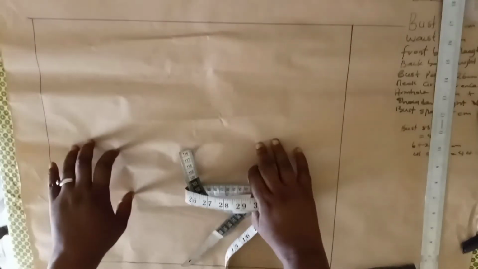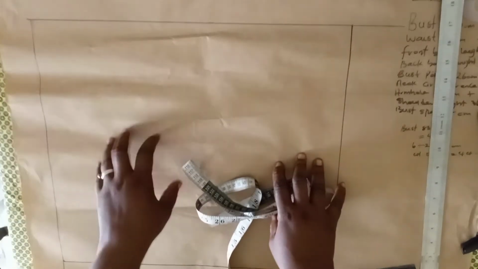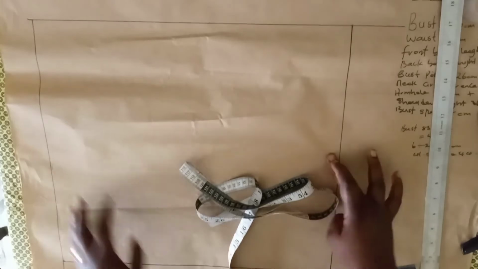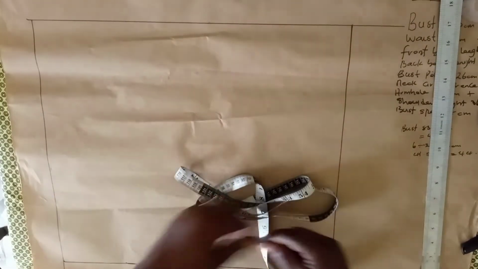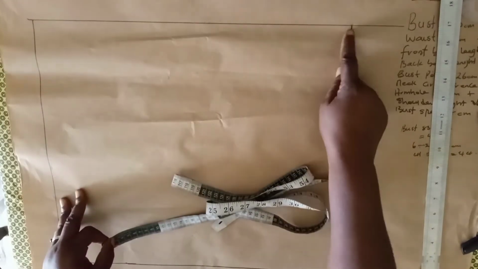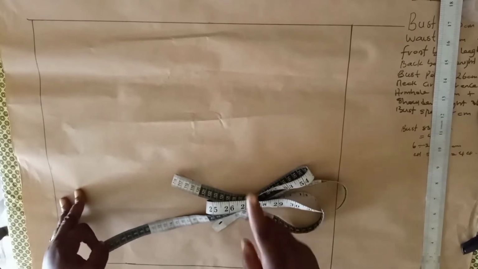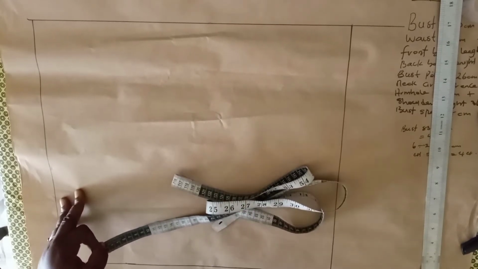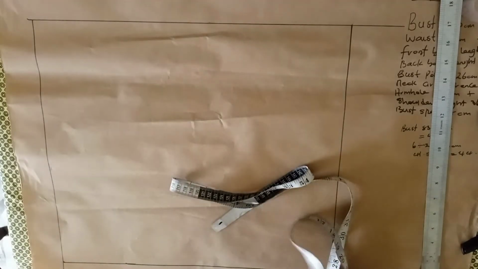Now, how to get your center back and your center front. This is the frame we are working on. This is where we get our center back and our center front. You divide this frame into two. From here to here is 44.5 centimeter.